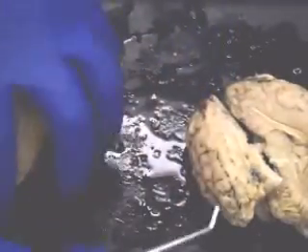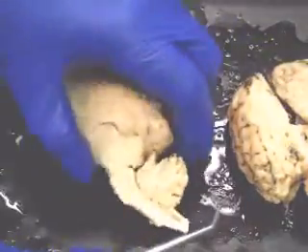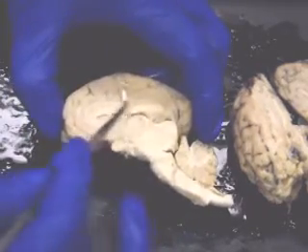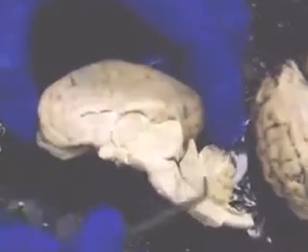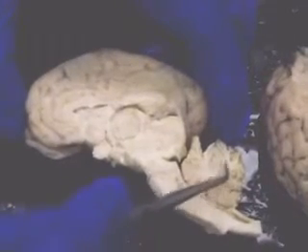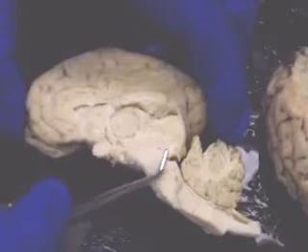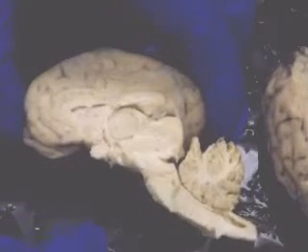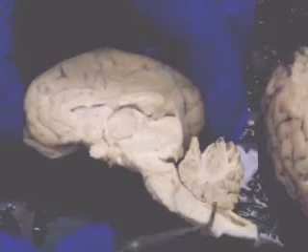So let's go ahead and take a look at the brain in sagittal view. So here is a sagittal view here. Once again, this is the cerebrum here. This is the cerebellum here, and you can see within that is the arbor vitae. This area here is the midbrain. This is the pons, and this is the medulla oblongata.